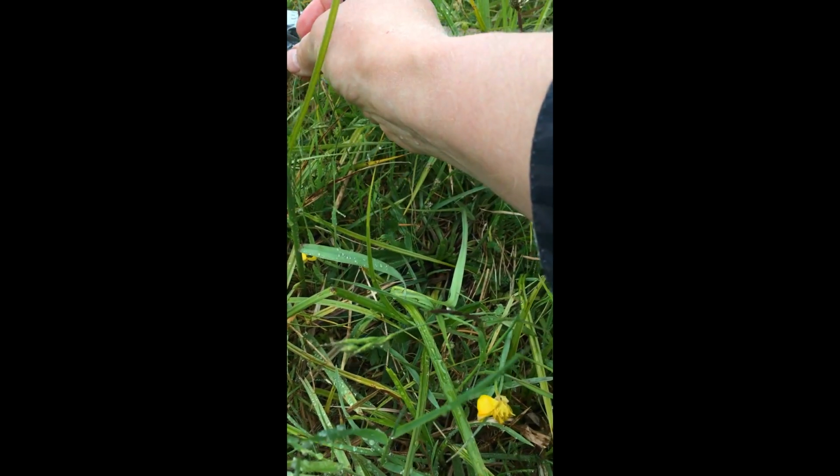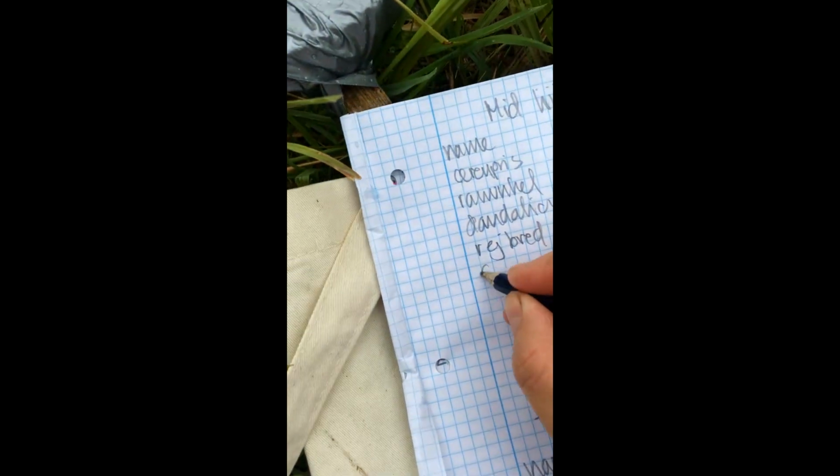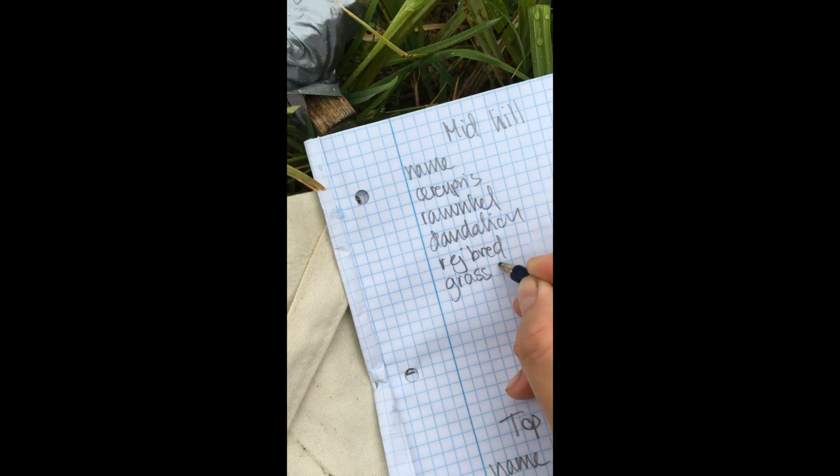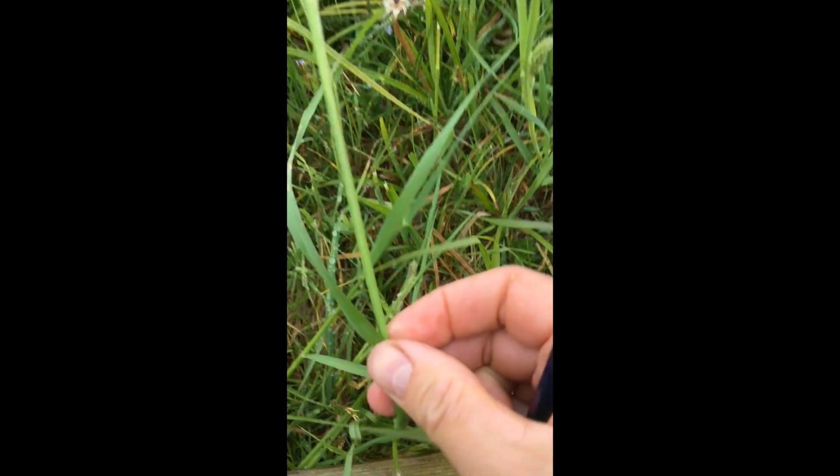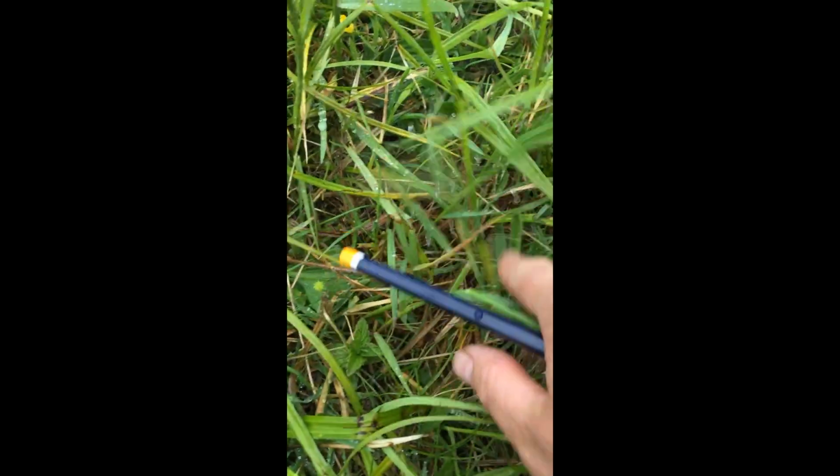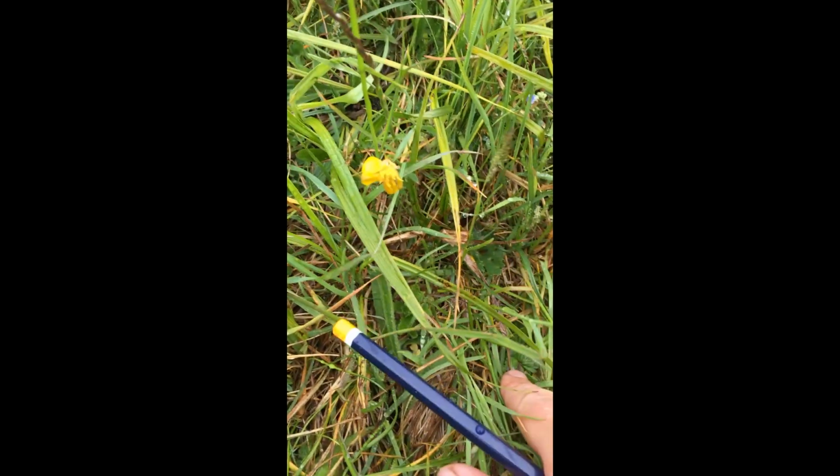Then we have one type of grass. I'm going to name that grass 1. And we have this taller grass. I'm going to name that grass number 2. And do we have anything else? No, I think that's it. Then I'm going to try to identify how many individuals of each.